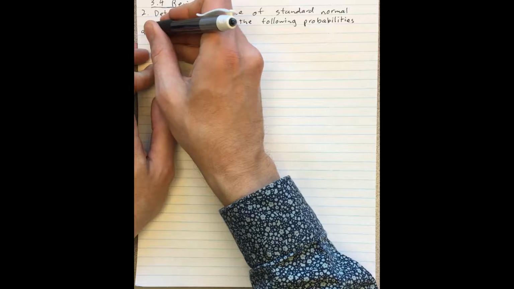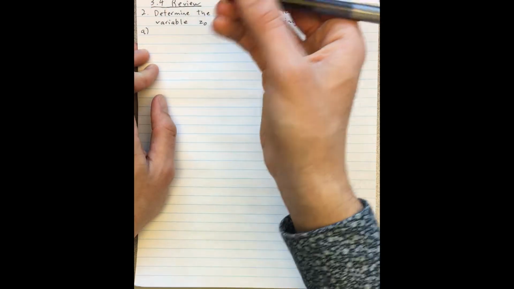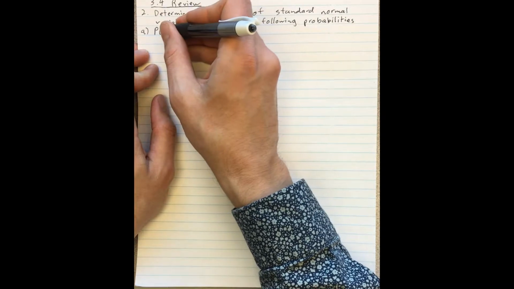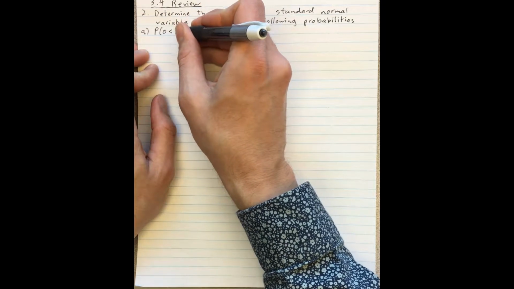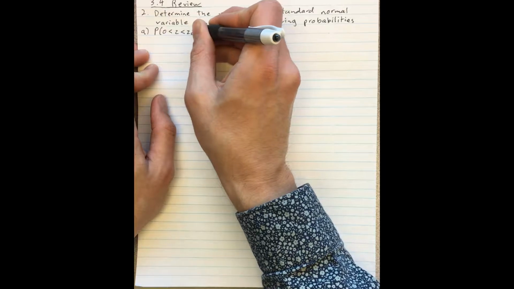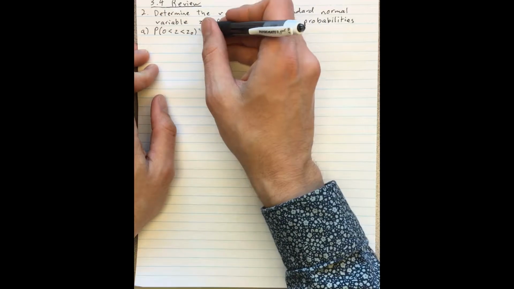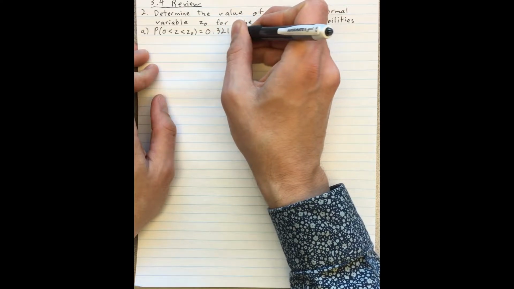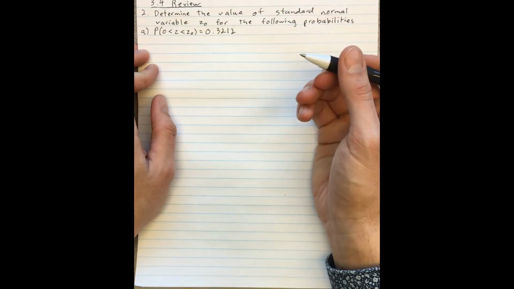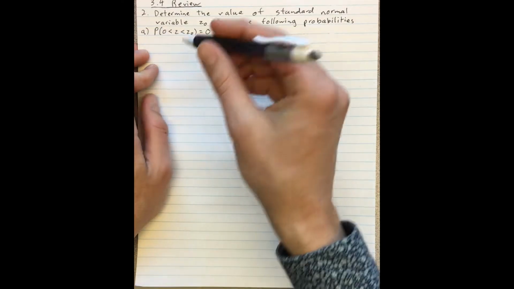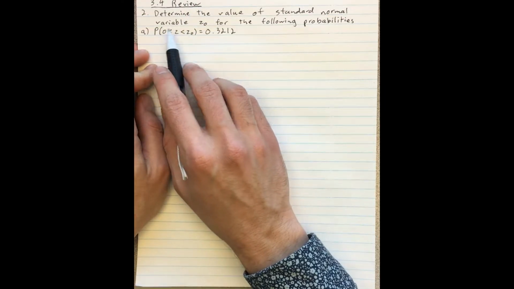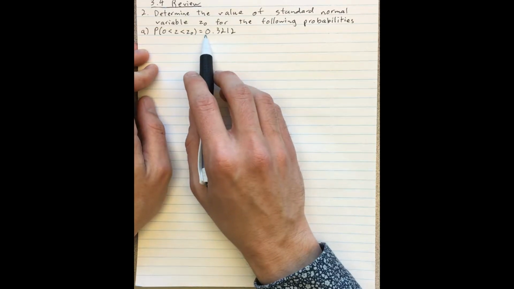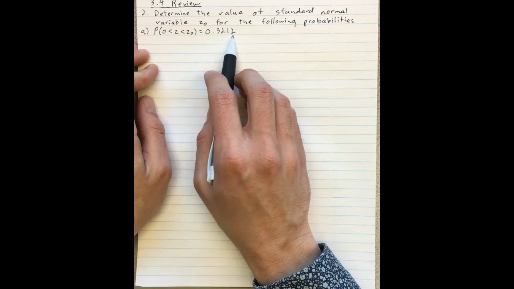So question 2A says the probability that z is between z naught and 0 is equal to 0.3212. What we're doing here is working backwards. We have some region on the standard normal curve, and we know that region gives us a particular probability.